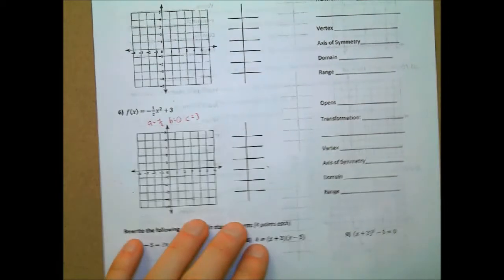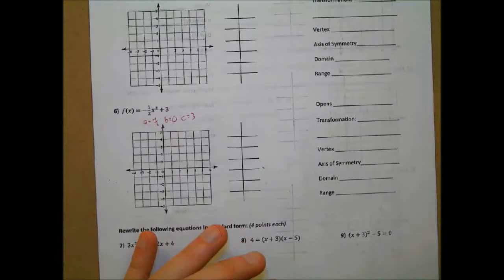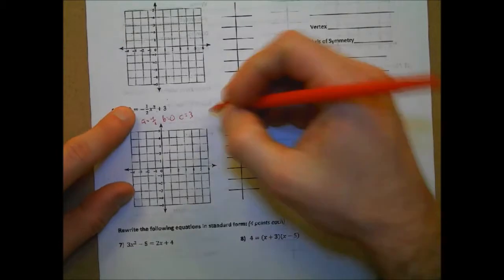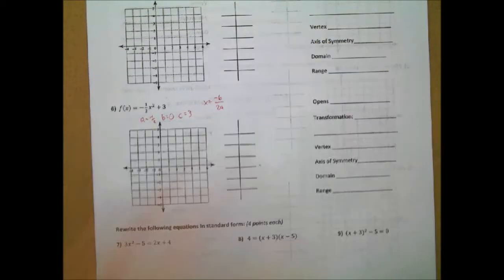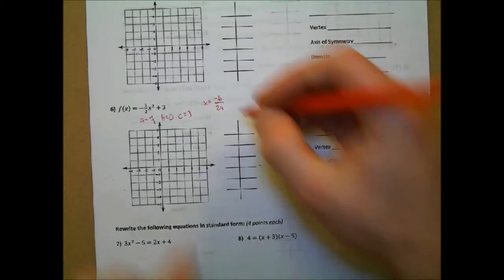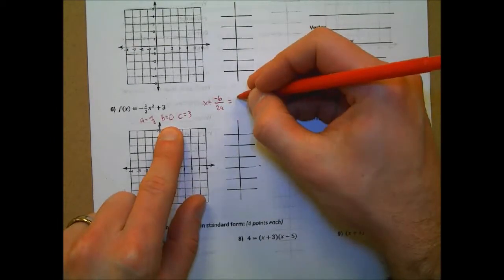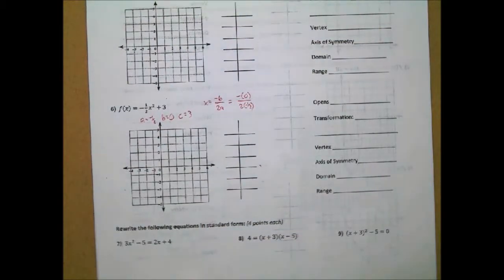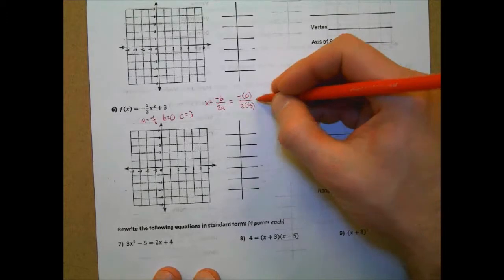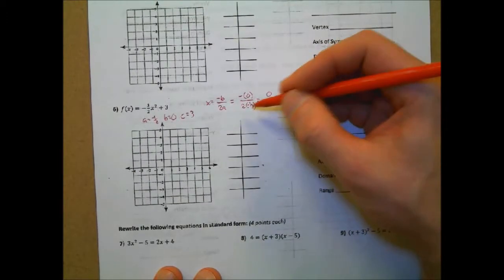So, Grayson, back to what you're asking about here. This is standard form, so we're going to use x equals -b over 2 times a. Now, -b is going to be -0 over 2 times -1/2. What's -0? It's just 0, right? What's 2 times -1/2?